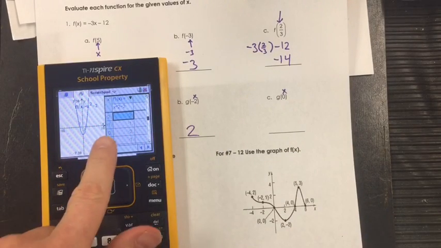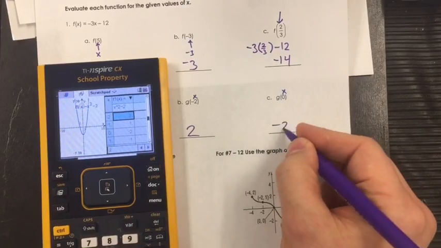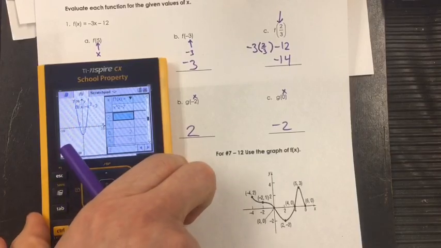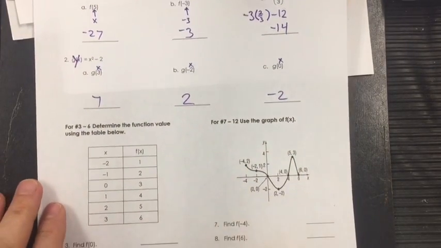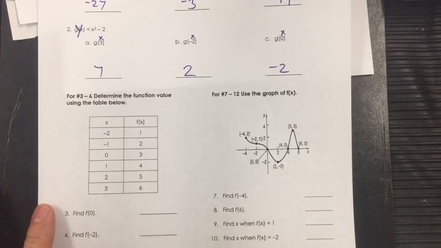When x is 0, y is negative 2. You see how we're doing all this? Honestly, there's not a lot of heavy lifting, meaning there's not a lot of real hard stuff you have to do on paper as long as you learn how to use your calculator well. Now, if we do need to plug it in individually and do the math, we could do that, but it sure saves time doing it all using the table and the graph.